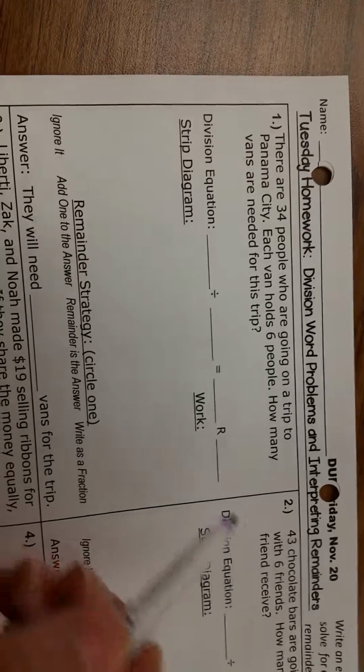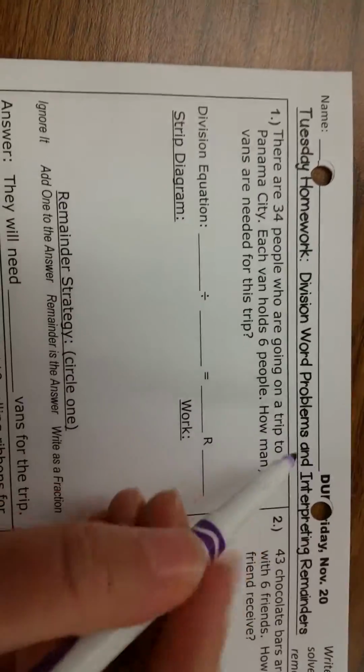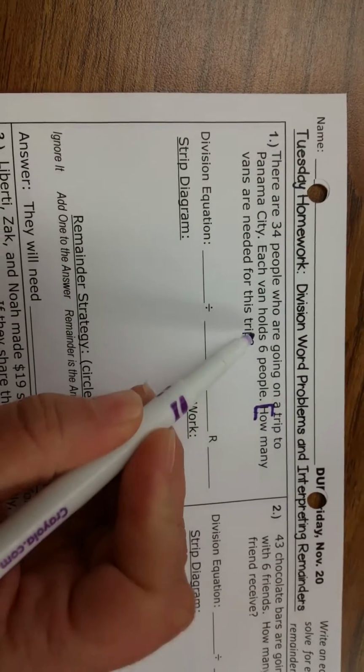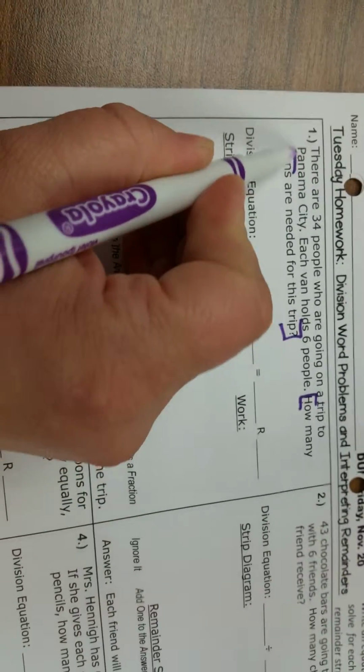The first thing I'm going to do is think about what I need to find out. And that's going to be my question. So I'm going to bracket my question. How many vans are needed for this trip? And so what I'm finding is the number of vans.